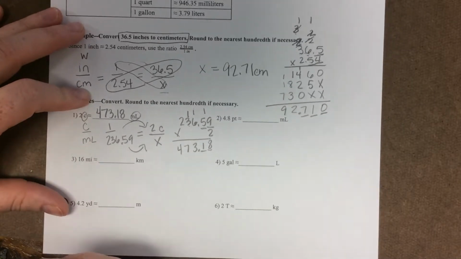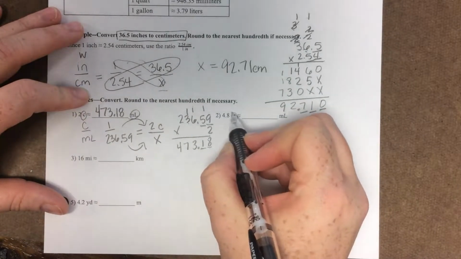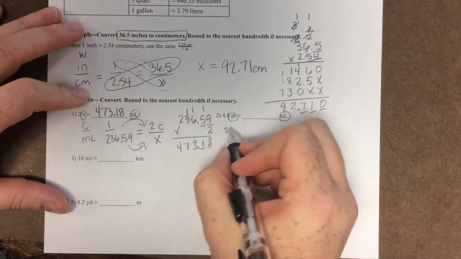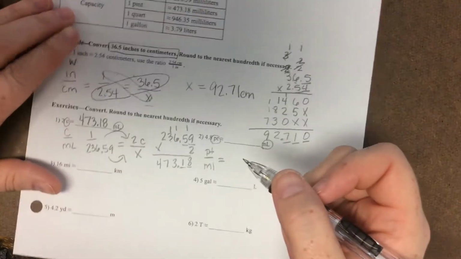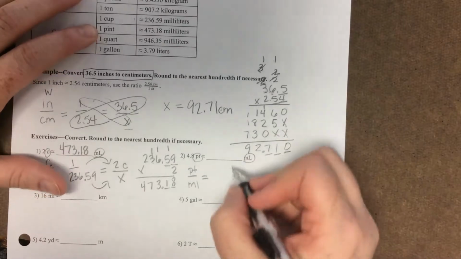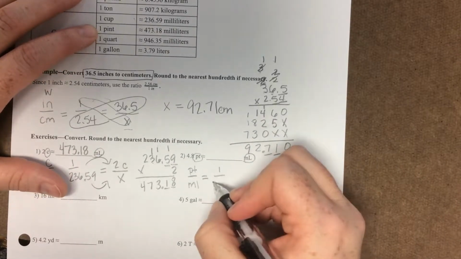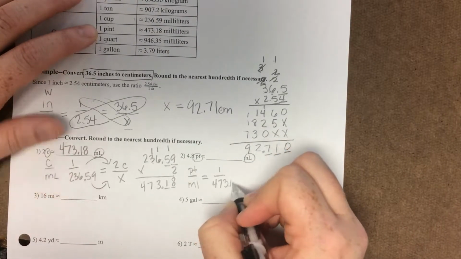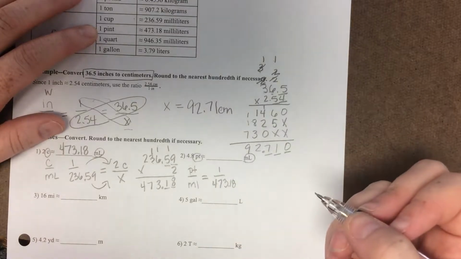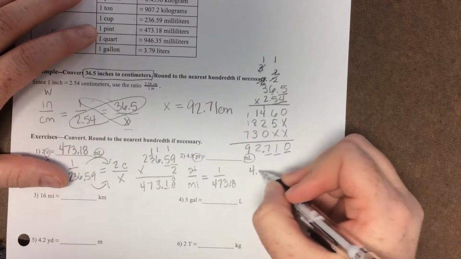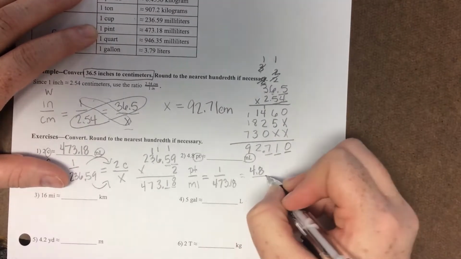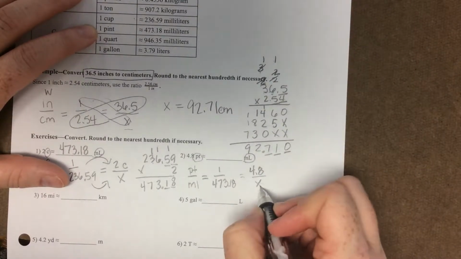Okay, let's check this next one. We're going pints to milliliters. So I'm coming up here and I'm saying my known is 1 pint to 473.18 milliliters. I'm looking for 4.8 pints over x.